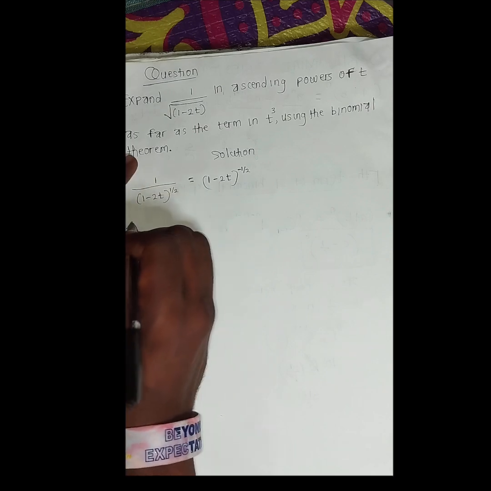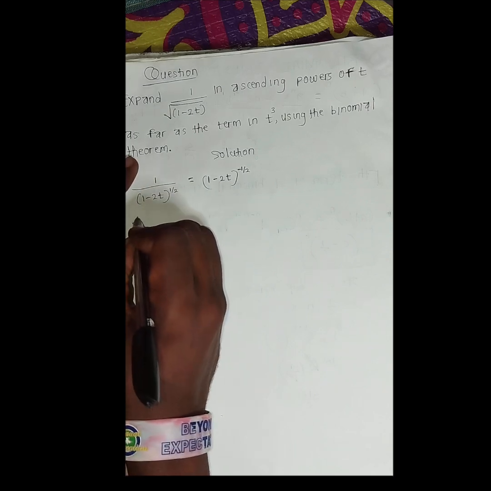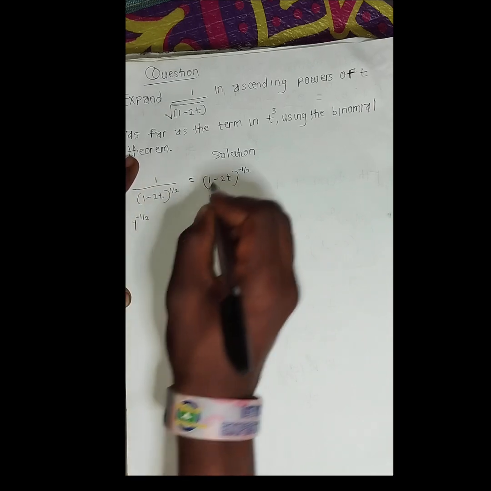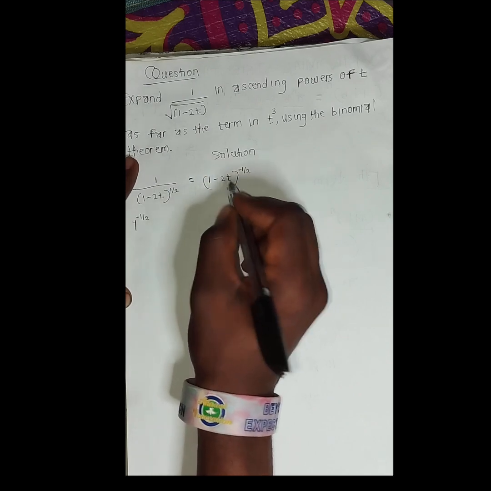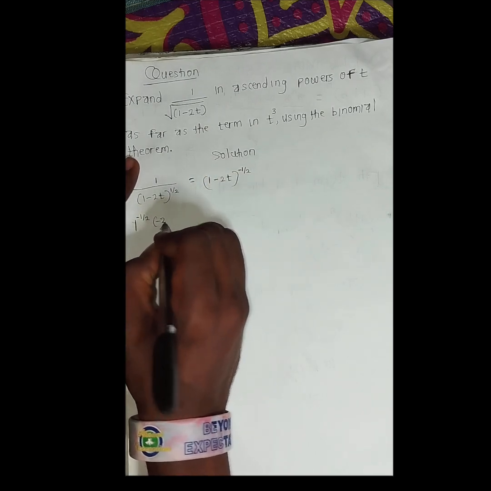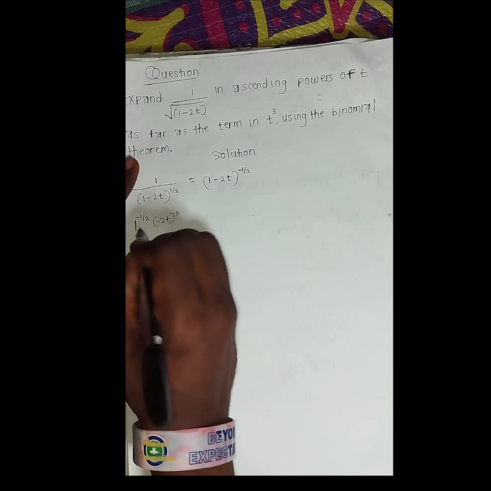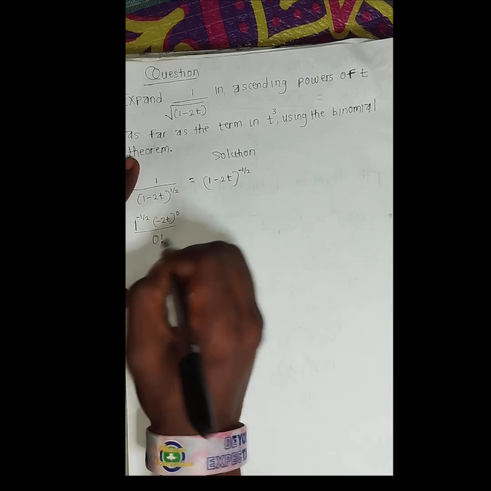So let's find our expansion using our binomial theorem. According to what I have explained before, we have 1 raised to the power of minus 1 over 2. Your first term will carry your power, while your second term will carry what power? A power of 0 over your 0 factorial. Don't forget that.